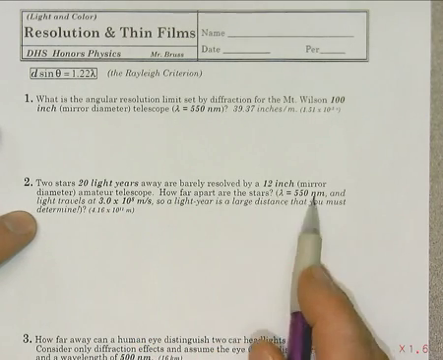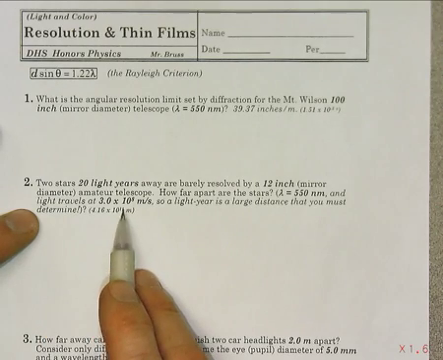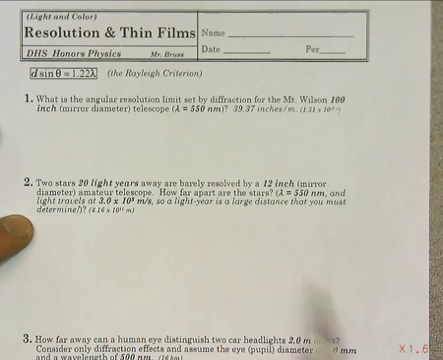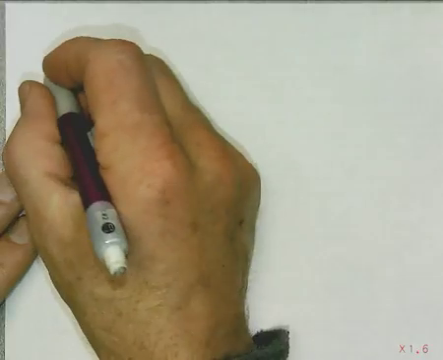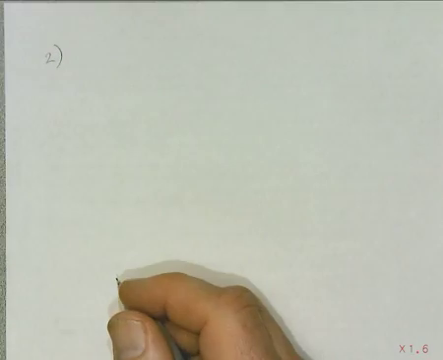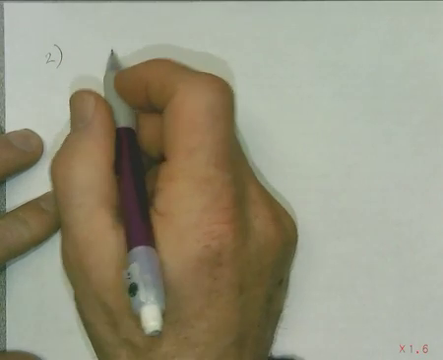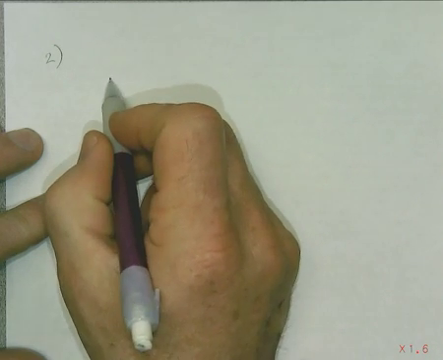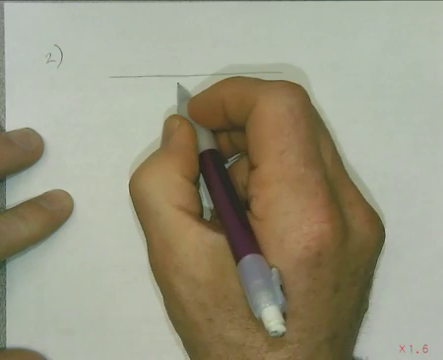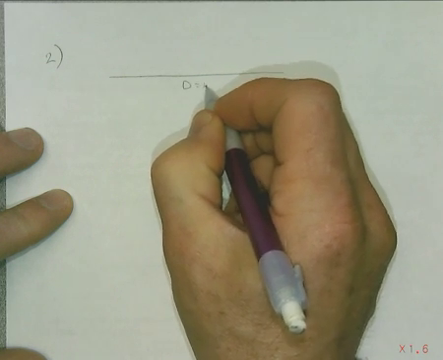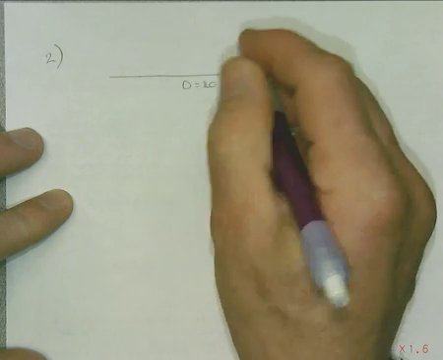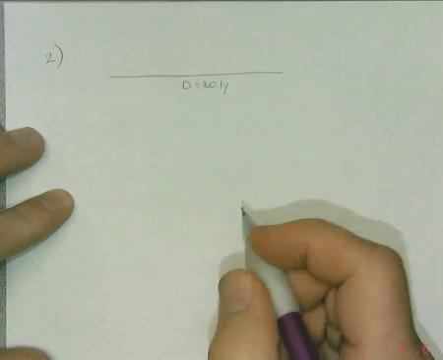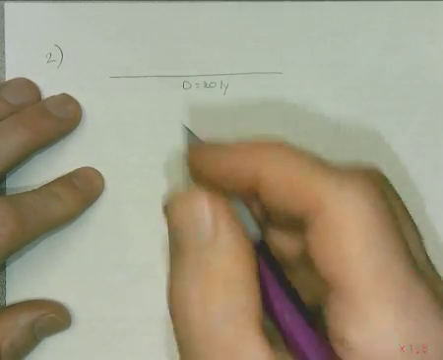And here's the wavelength and the speed of light. So let's take care of that. For problem number 2, we have a very long distance away between the stars. D is equal to 20 light years, LY, 20 light years.